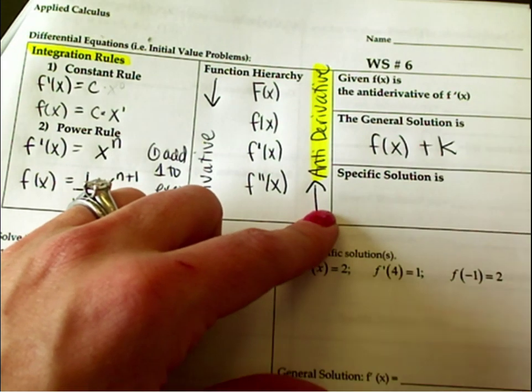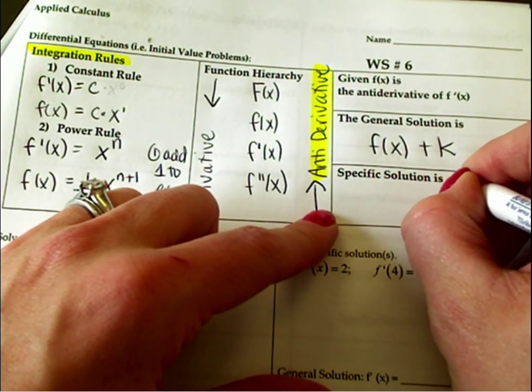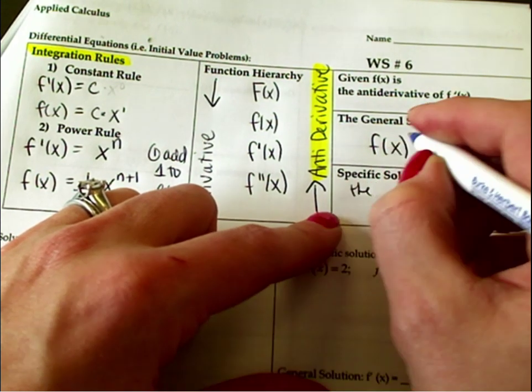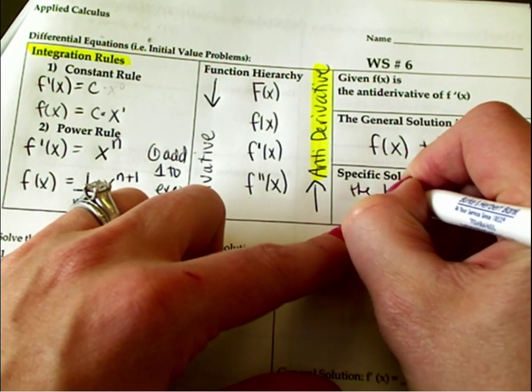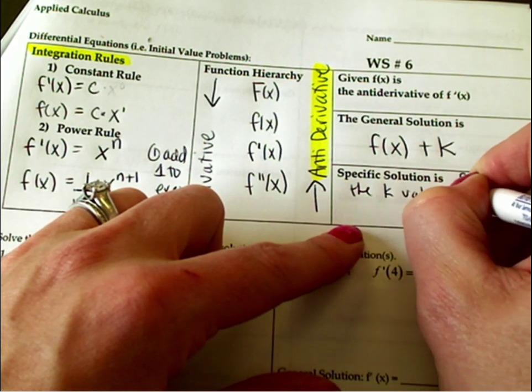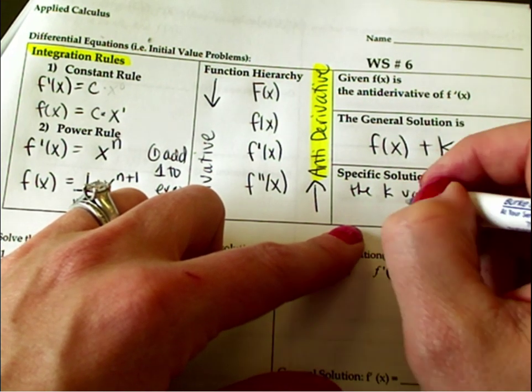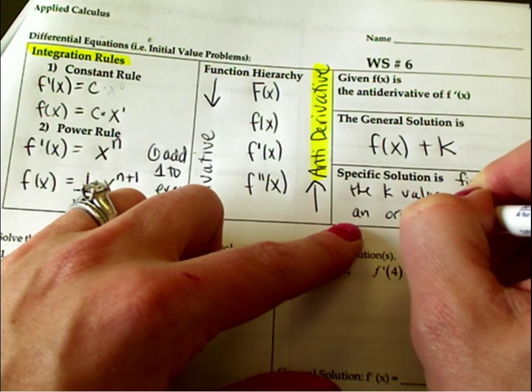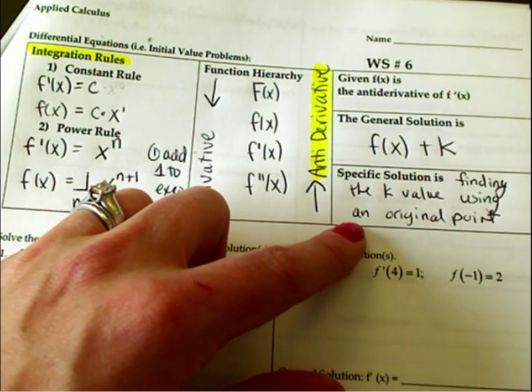A specific solution is finding the k value using an original point.